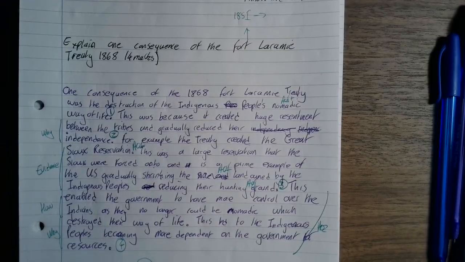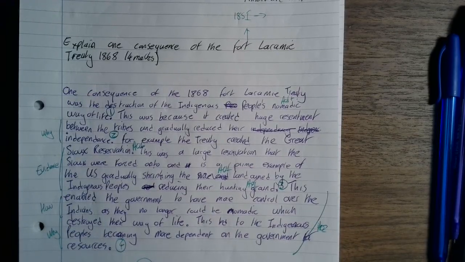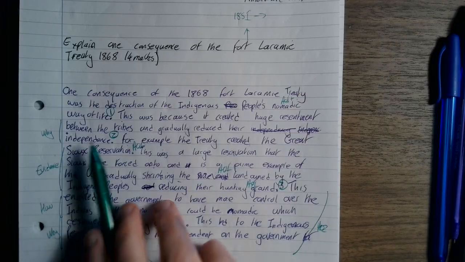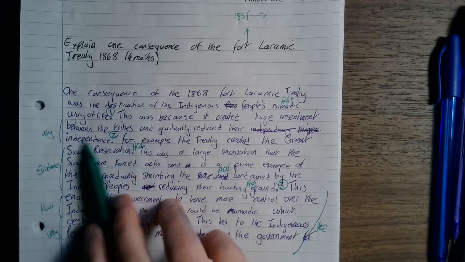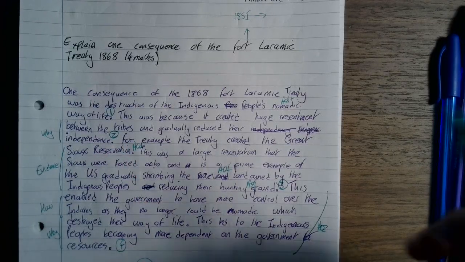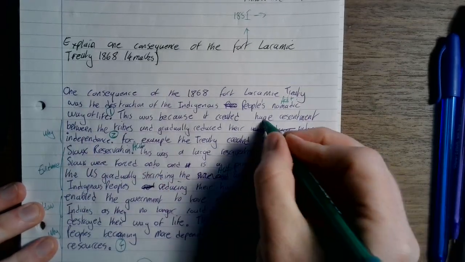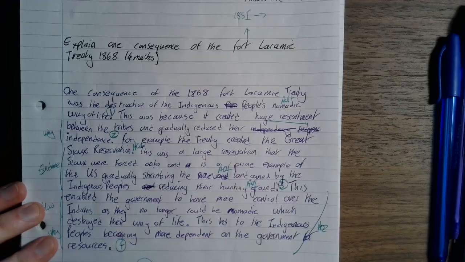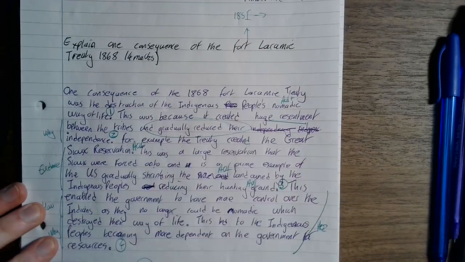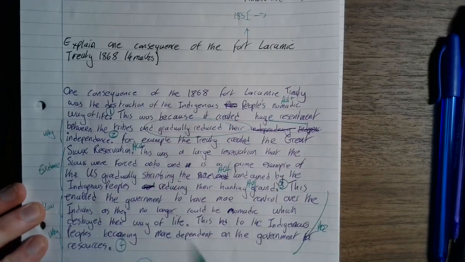Let's continue. This was because it created huge resentment between the tribes and gradually reduced their independence. So again, what I'm doing here is there is my why. All right. Why did it lead to the destruction of the Plains Indians' way of life? Well, it created huge resentment, but most importantly, gradually it reduces their independence. All right. So there's my why. There's my second mark.